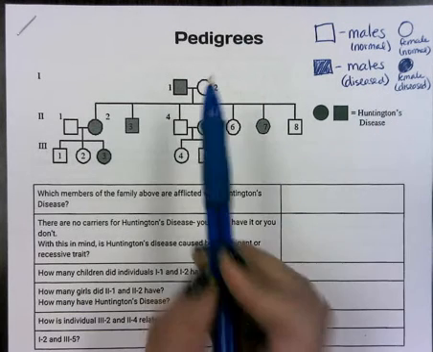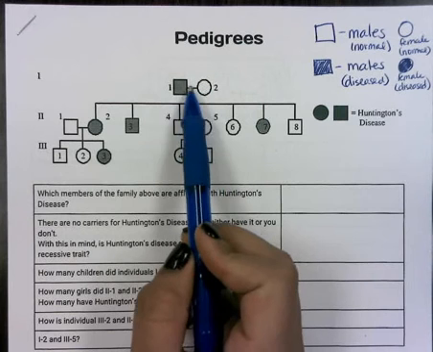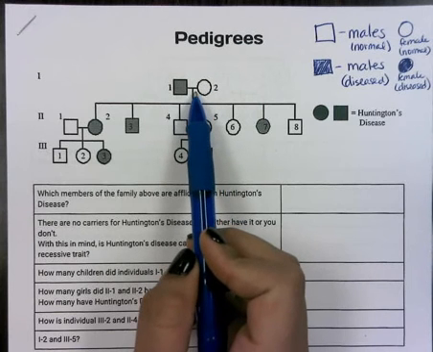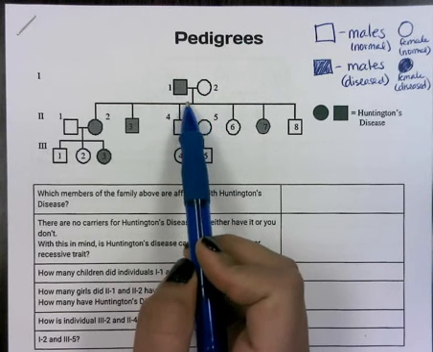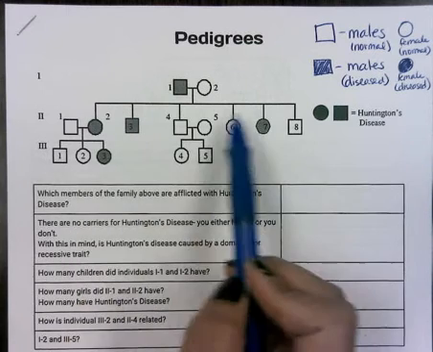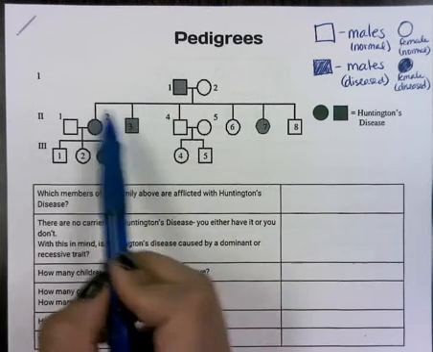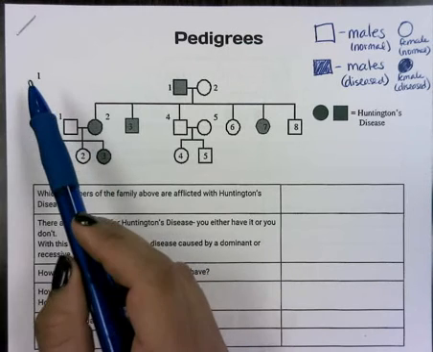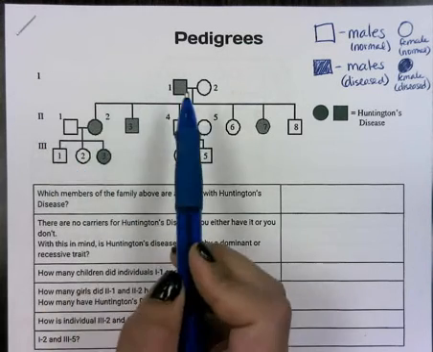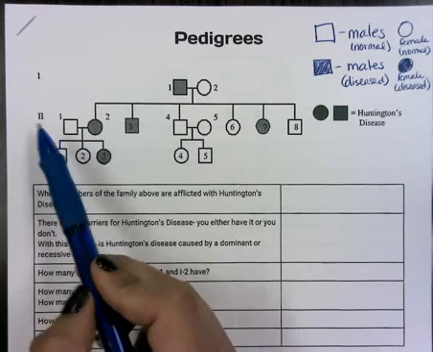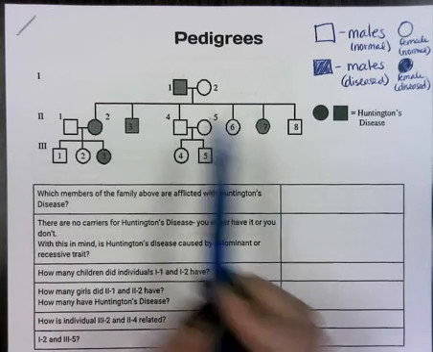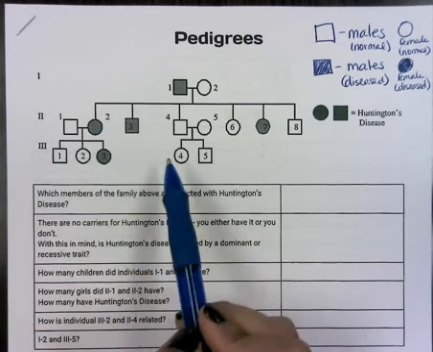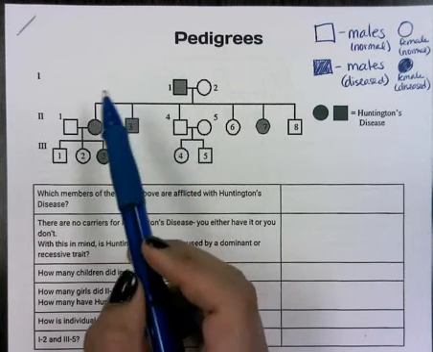What you'll notice here is a line connecting the two means they've mated, and the line down and anything that is attached to this horizontal line means it's a child. Other things we have here are Roman numerals to number the generation. So this is the first generation. There were 2 people in it. Generation 2, there's 8 people in it. And generation 3, there's 5 people in it. So this will kind of get explained as we go on.